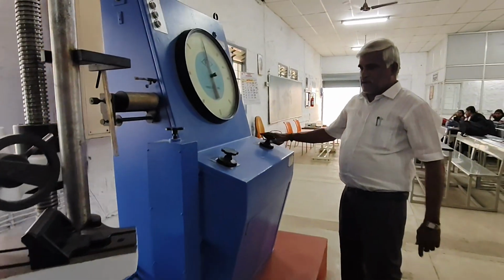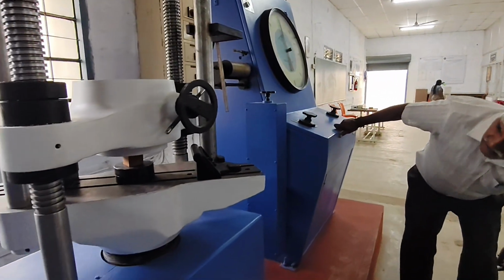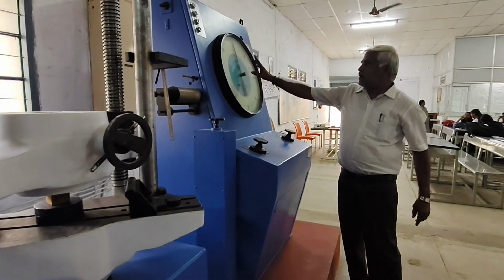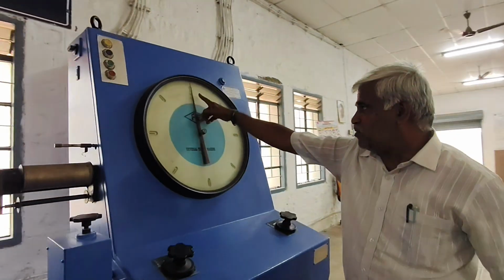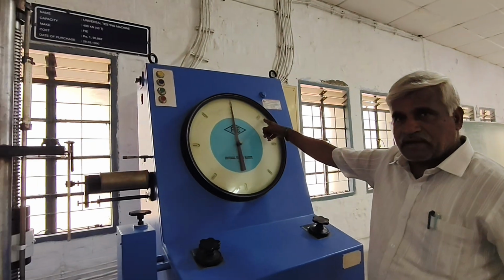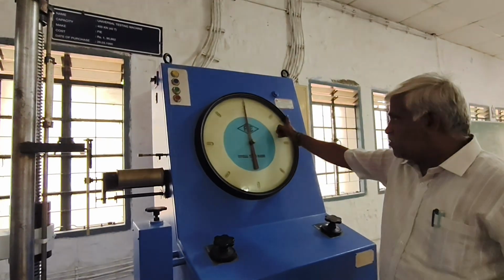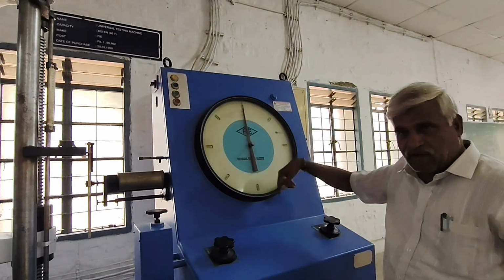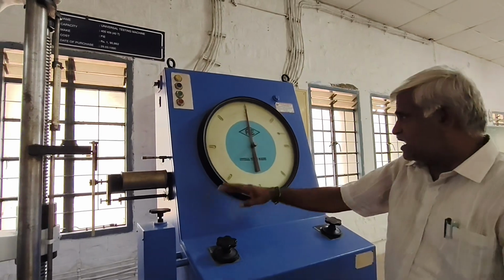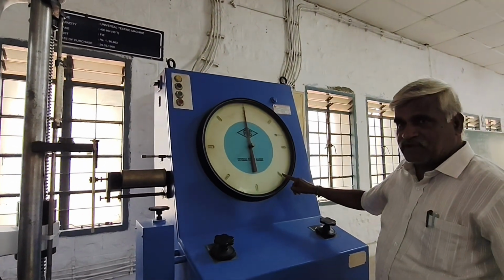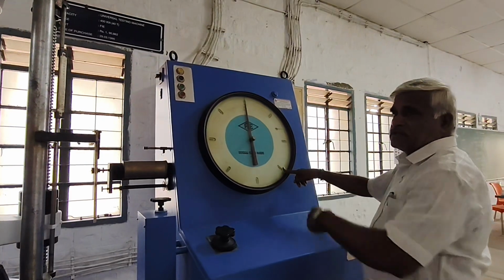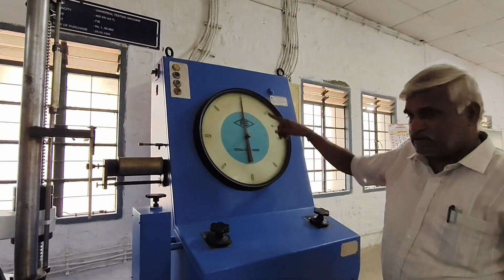Now you can see, after touching it, the indicator will be moving to the right, in the clockwise direction. Once the failure occurs, you stop at that position and put your hands. After the total load, it will suddenly go to the zero position. That is here.